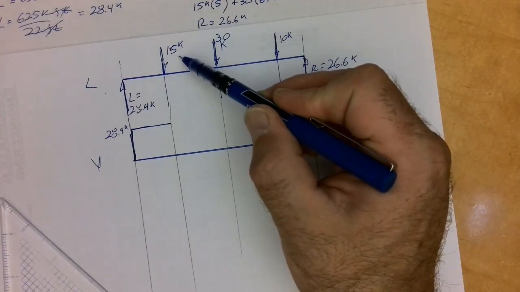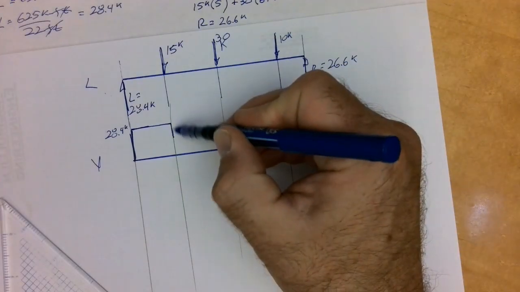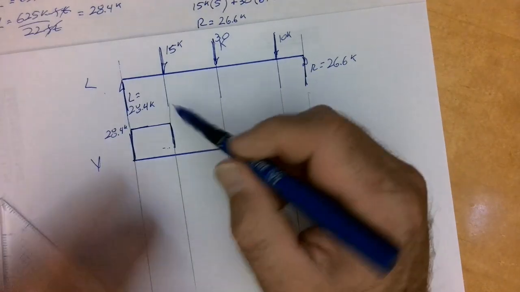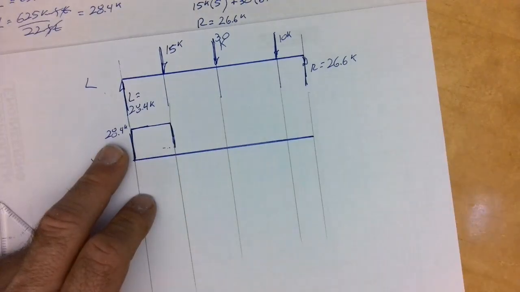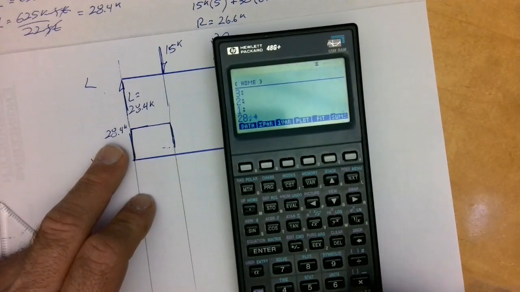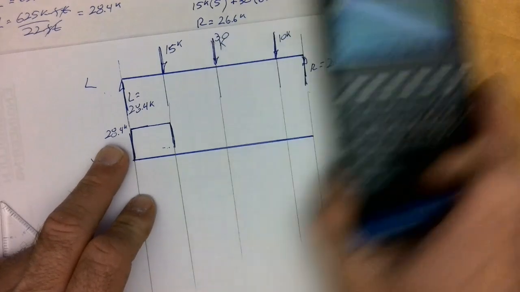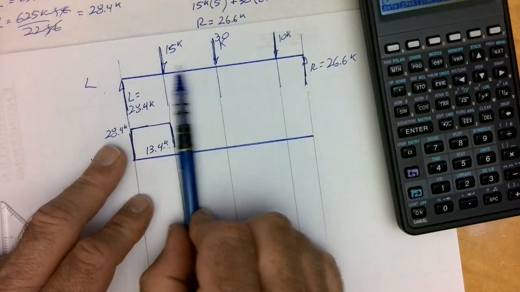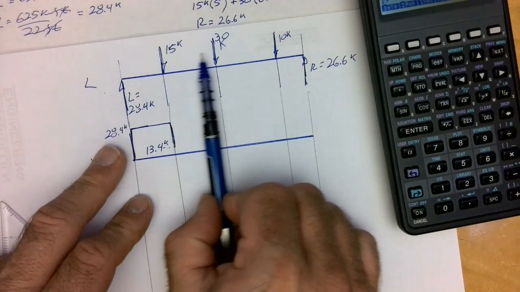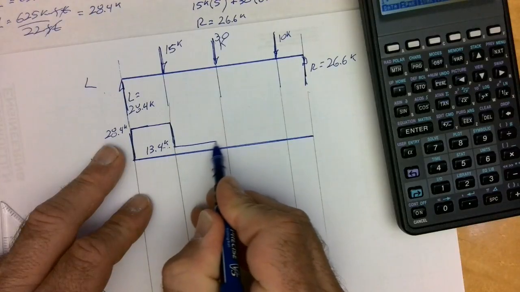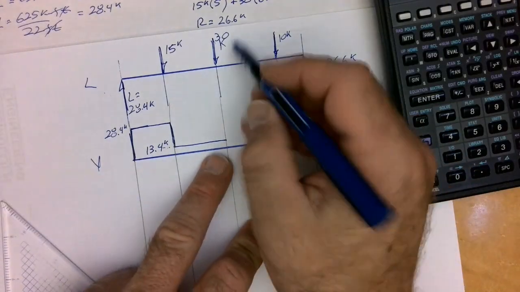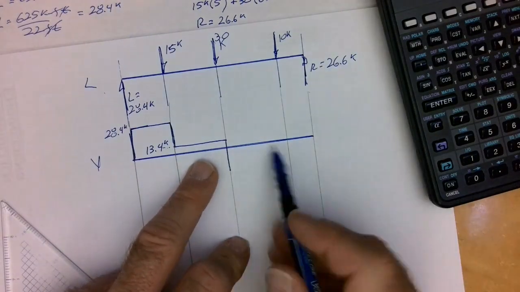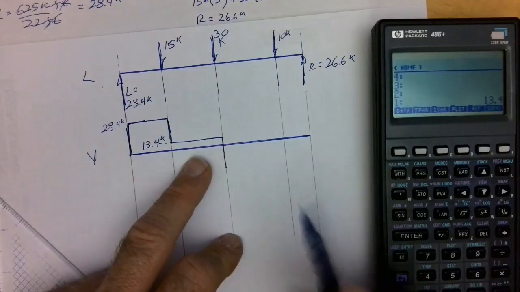Okay, now when I hit the 15 kip load, that's downward, so that's going to bring me down to here. And the magnitude right here is going to be the difference of 28.4 and 15. So I'm going to subtract 15 from 28.4. I get 13.4 kips. And then as I come out of the other side of that load, there's nothing, so I'm horizontal in my shear diagram. Now when I get to 30 kips, again I go down, and I can cross the horizontal axis. In fact, I have to.